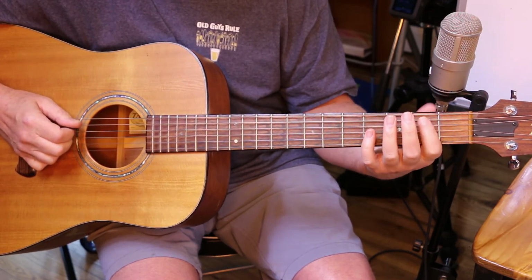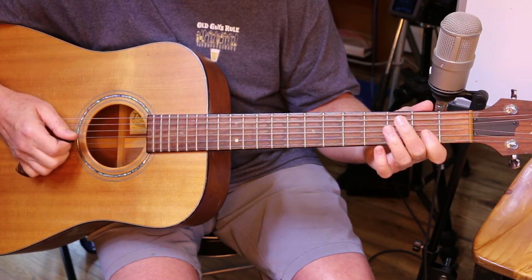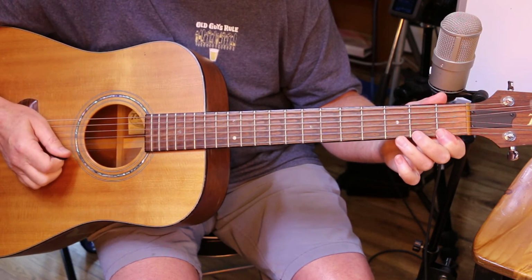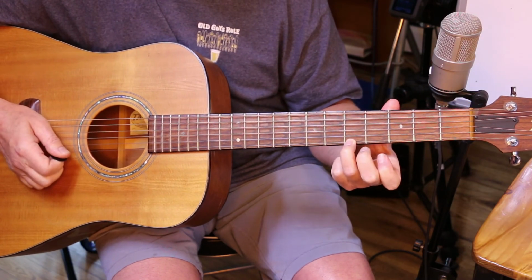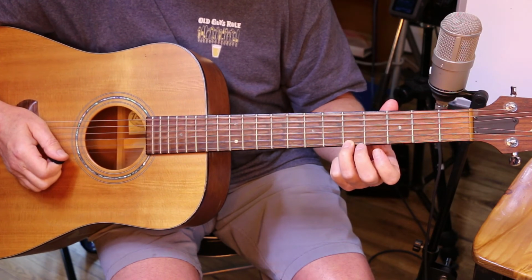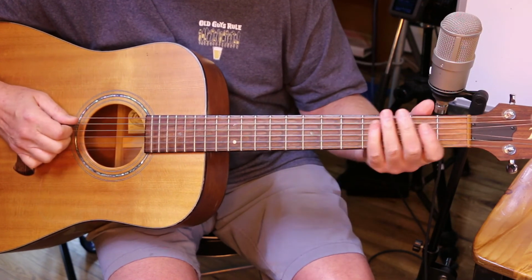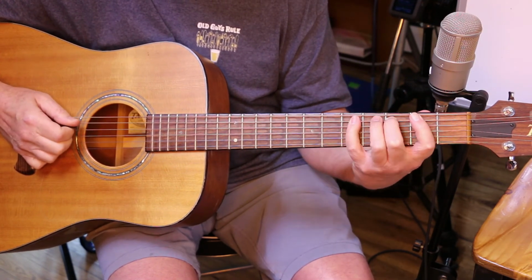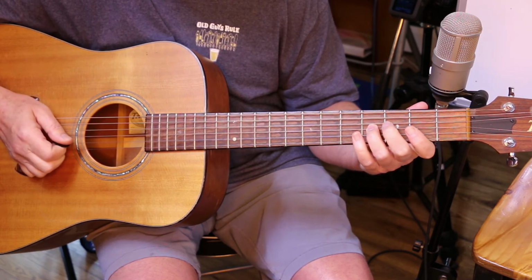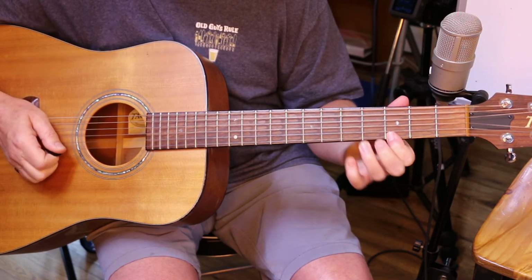So we got A, B, C, D, E, F, G, A, B, C, D, E, F, G, A. So there's one pattern for 2 octaves of minor. Let's see what happens when we use this D instead of the open D. A, B, C, D, E, F, G, A, B, C, D, E, F, G.